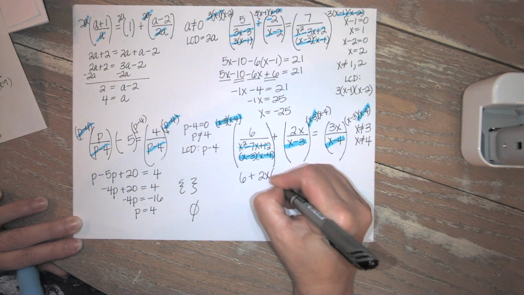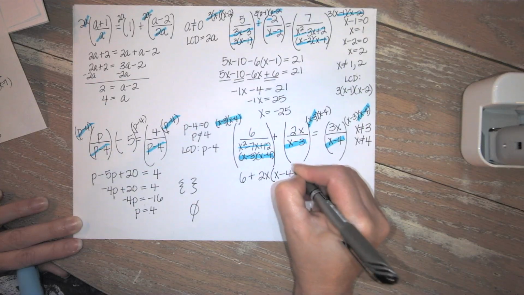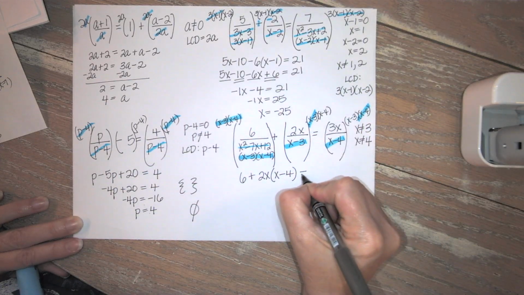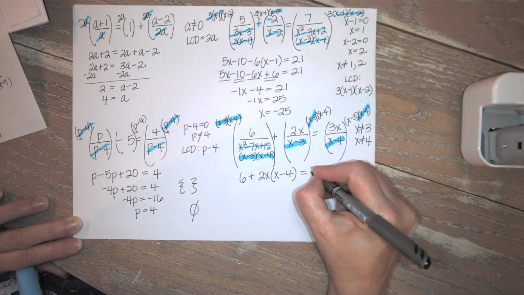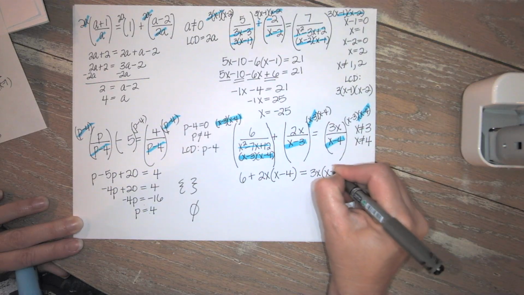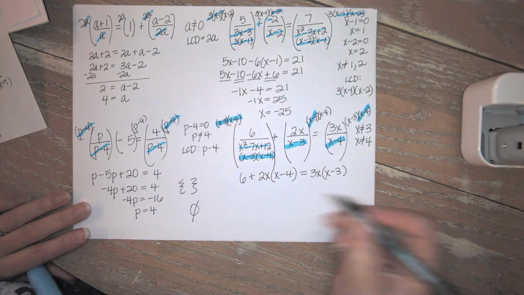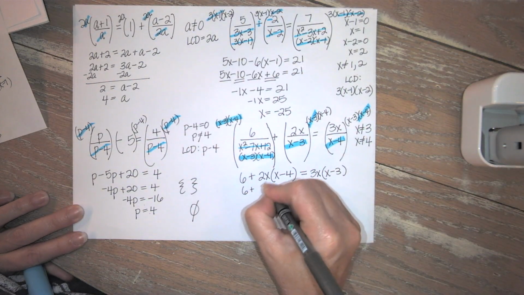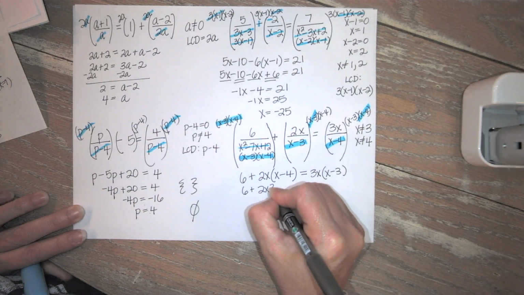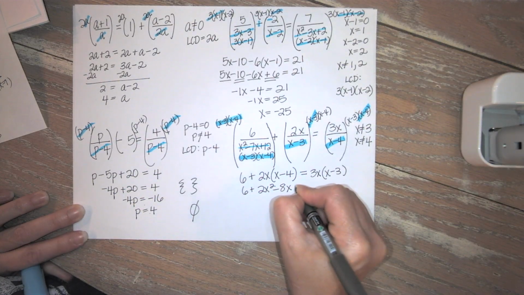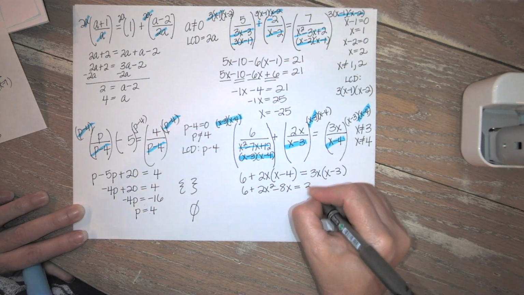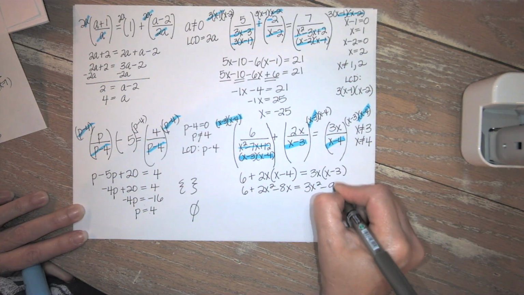Now I'll just bring that down like that, and then we'll distribute it in just a minute. And then equals, and on this side we have 3x times x minus 3. All right, now I'll distribute all this out. That would be 2x squared minus 8x. On this side, it would be 3x squared minus 9x.